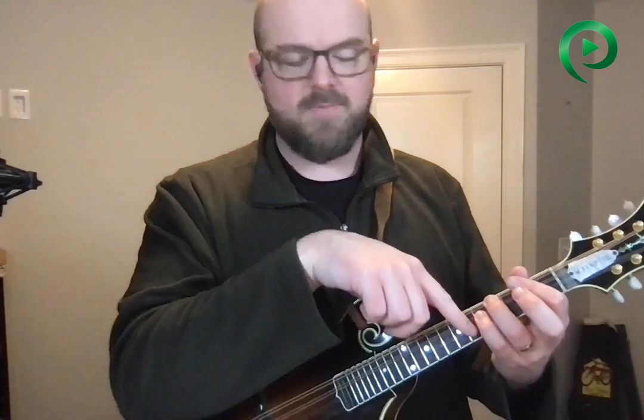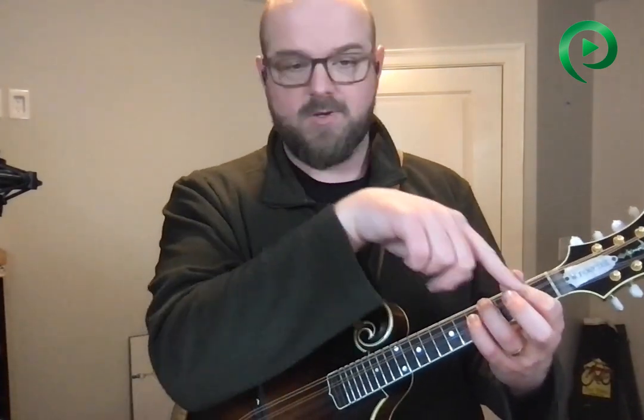So now my pinky is muting the A string a little bit. The bar is muting strings, and this bar is there waiting for me when I come back. So I've got my D chord here. That was 2, 4, 5, mute.